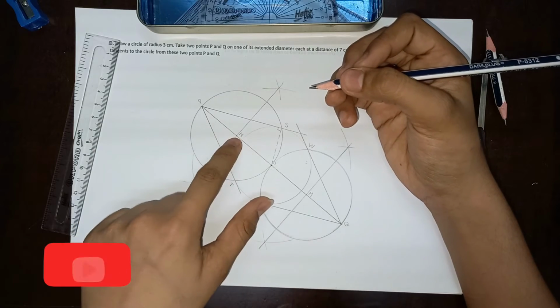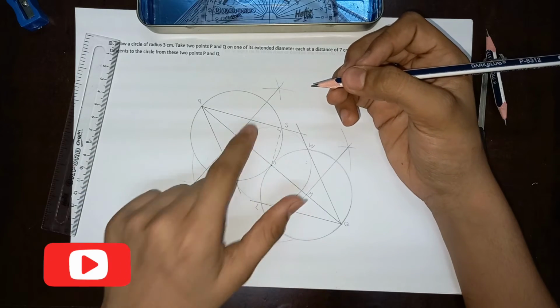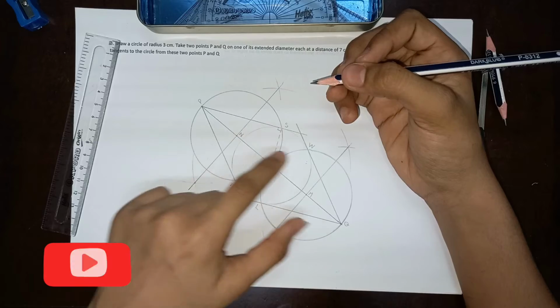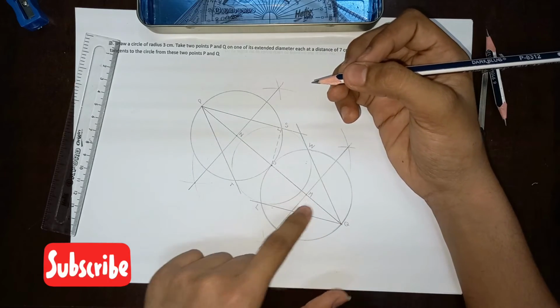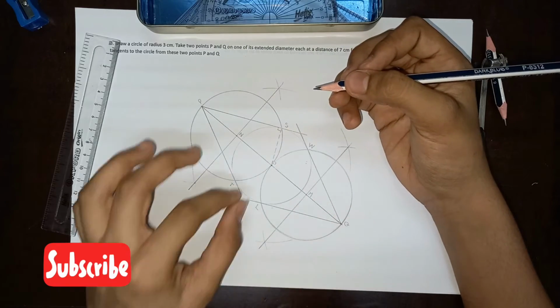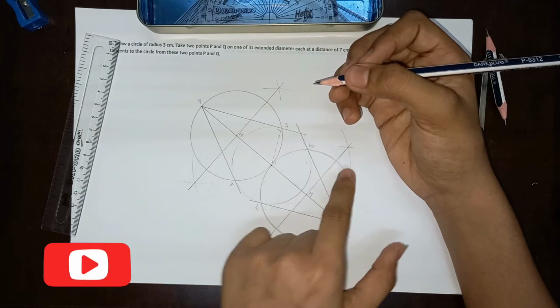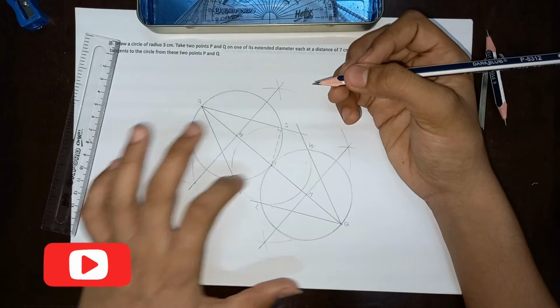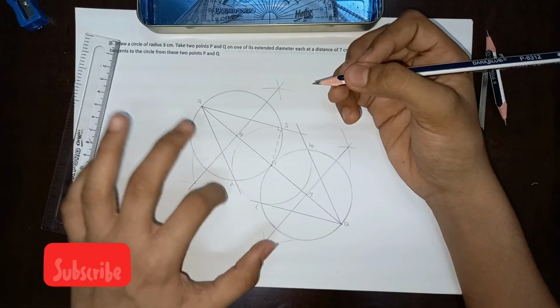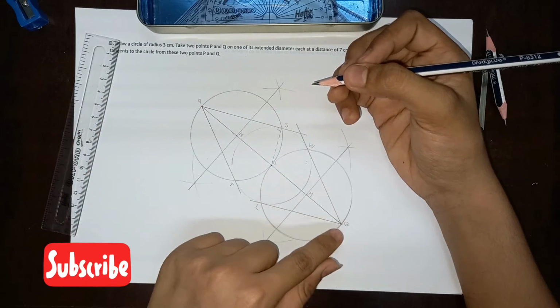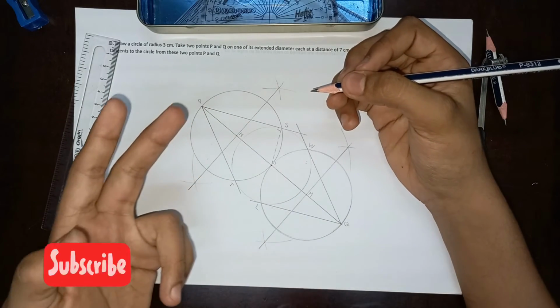Then with N as the center and PN as the radius, we draw one circle, and with M as the center and OM as the radius, we draw another circle, and let them intersect the primary circle at points S, T, W, L. Joining PS and PT, they're the first required tangents, and joining QW and QL, they're the second required tangents.